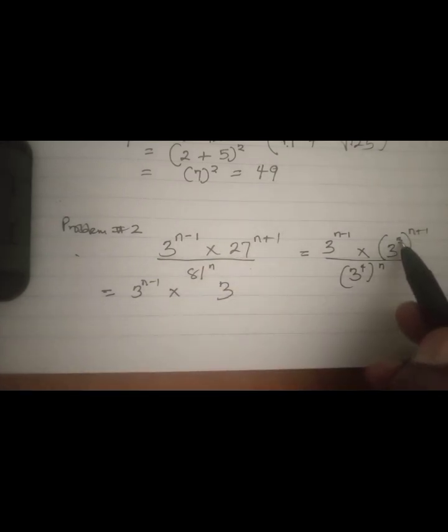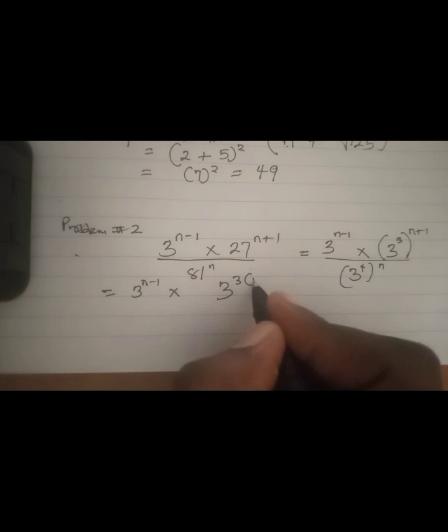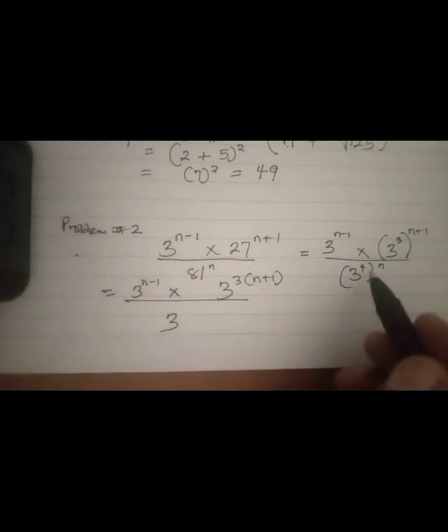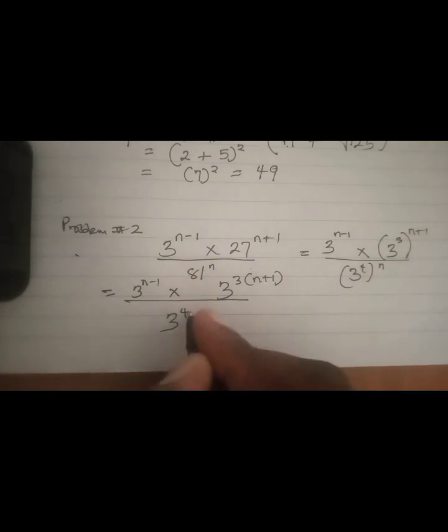You multiply powers together. Remember the law of indices that says you multiply powers together. So this is 3 into bracket n plus 1, over 3 raised to power, what's 4 times n? You multiply powers. That's 4n.